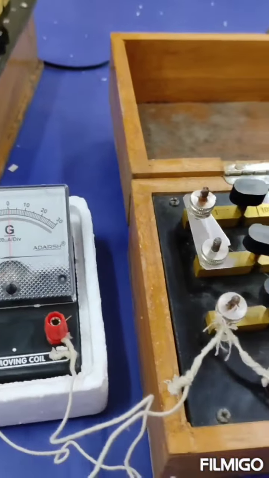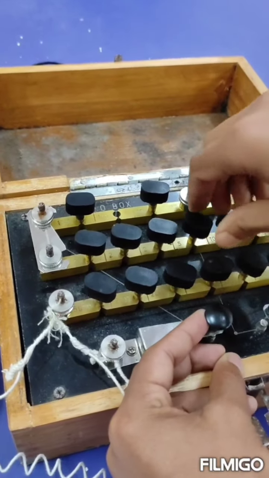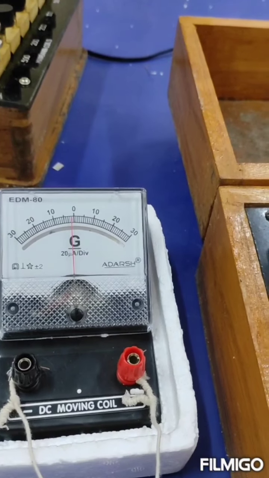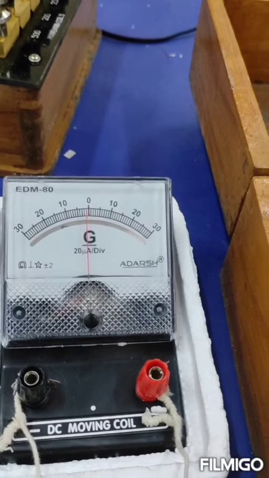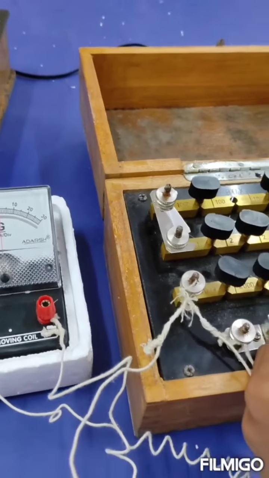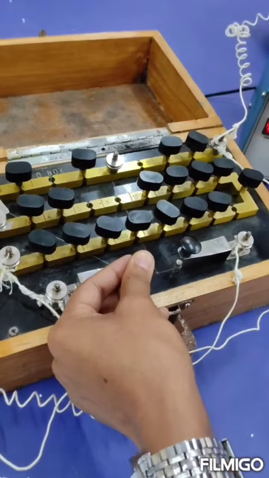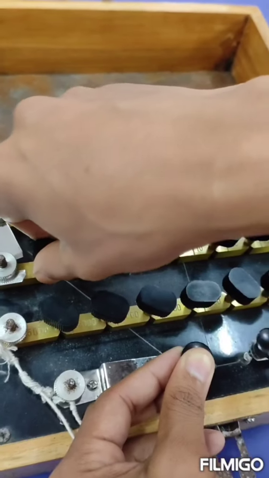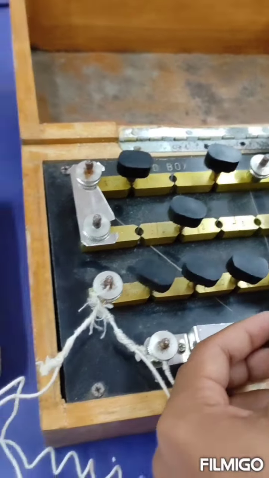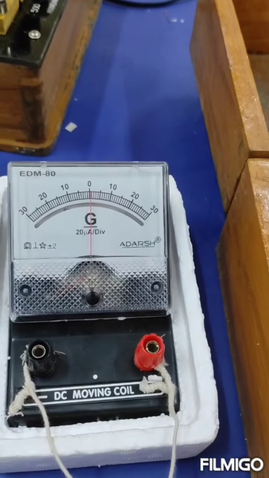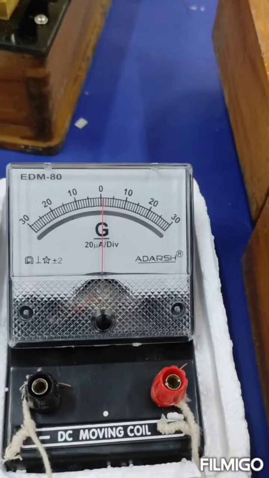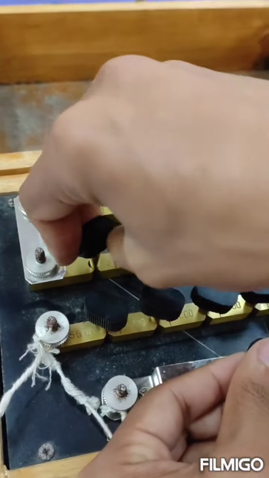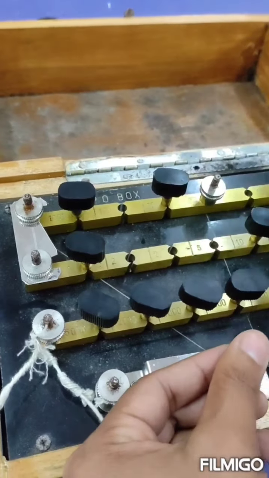Let's check for 107. For 107, it is along the left side, and for 110 it is along the right side. That means your resistance is in between 107 and 110. So we can choose 108. For 108, it is along the right side. Let's check another value. So 108 is right side, let's check 109.